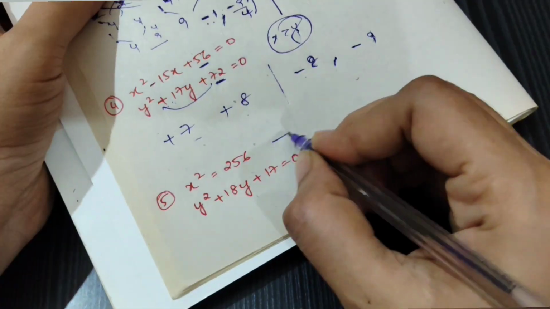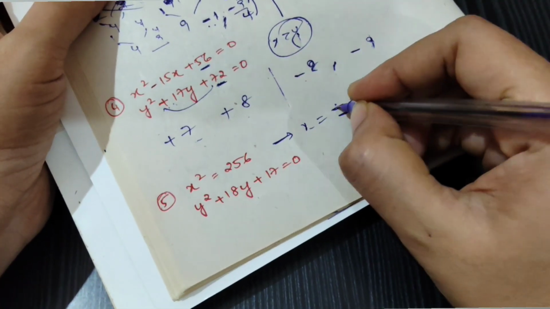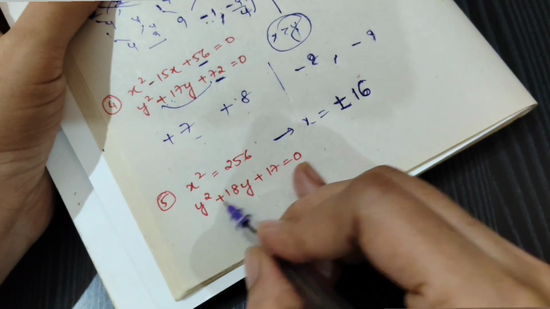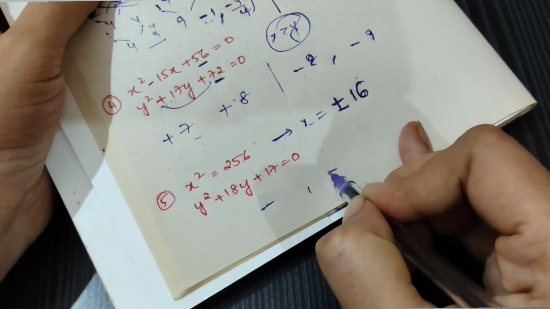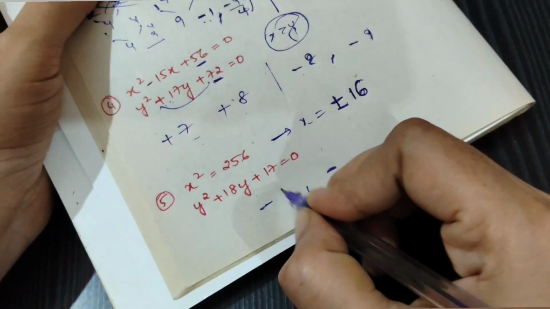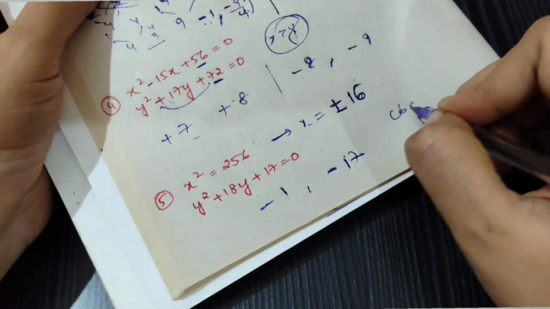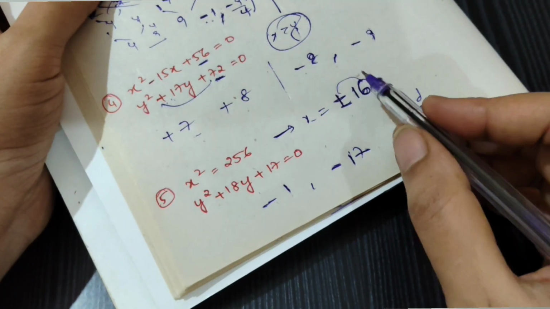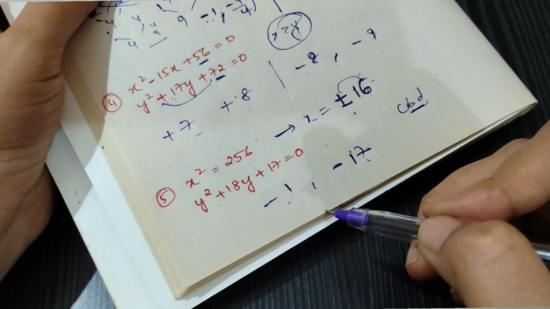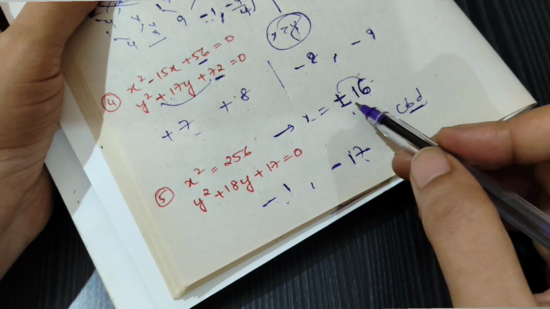Next, x square 256 means x equals plus or minus 16, because 256 is the square of 16. Next, both positive means roots minus 17, that is 17 1 is 17, 1 plus 17 equal to 18. So -1 minus 17. So here also it is cannot be determined, because if it is plus 16 it is greater than -1 and minus 17, but minus 16 means it will come greater. Okay, this is minus again, right.